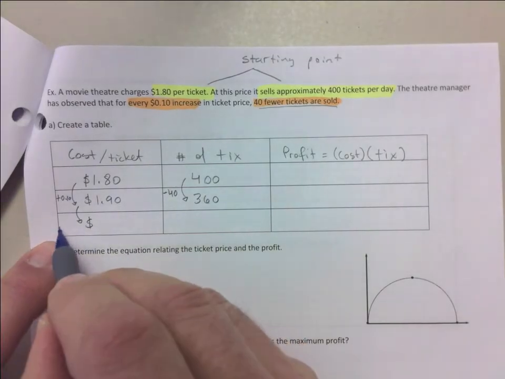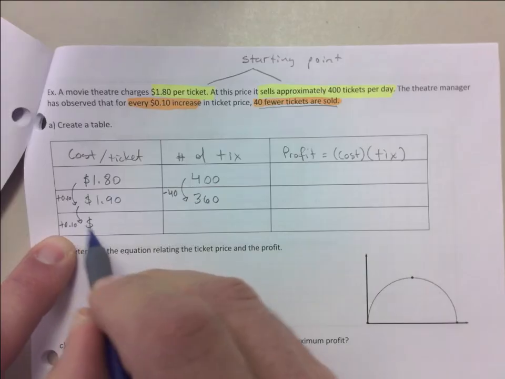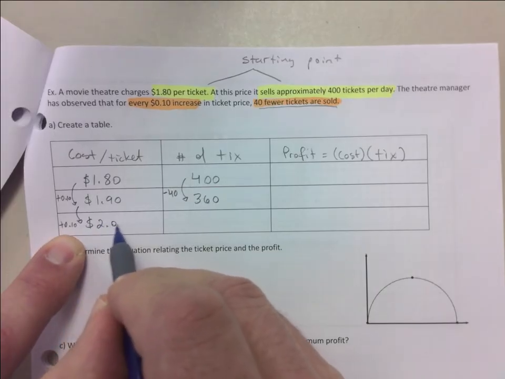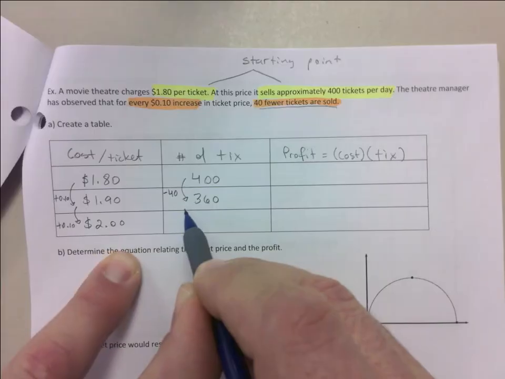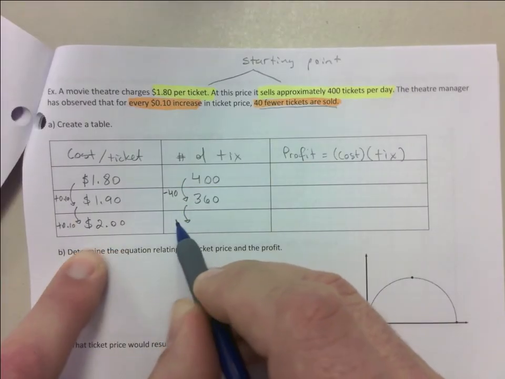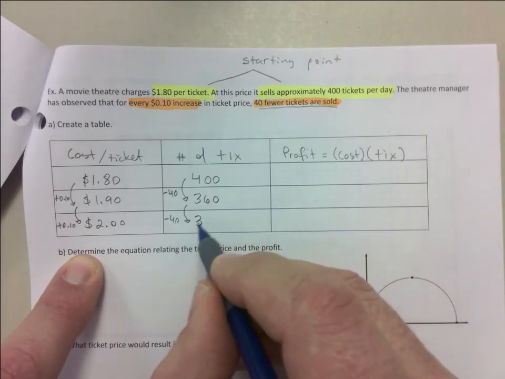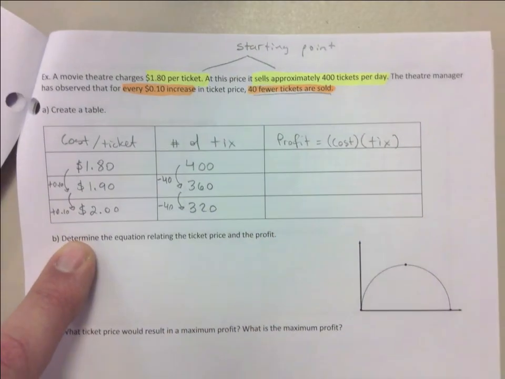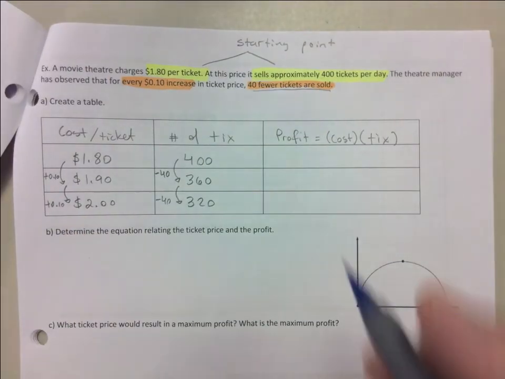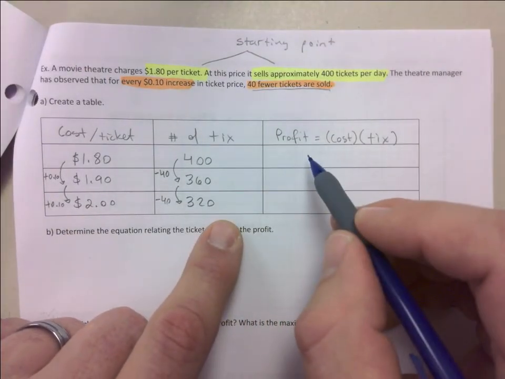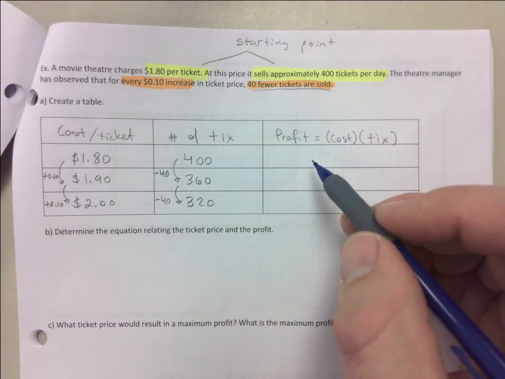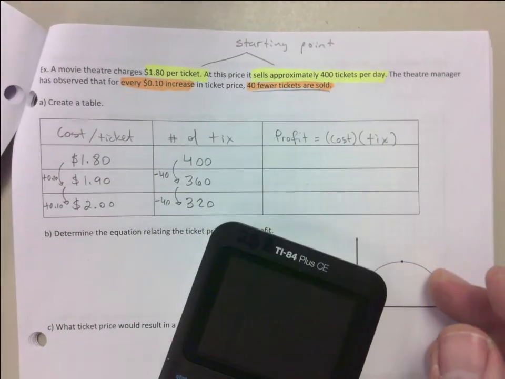So what are we at if you add another 10 cents? You get to $2 per ticket. Since you raised it 10 cents, you're going to lose another 40 tickets. So you're at 320 here. And now we figure out our profit for each one of them.